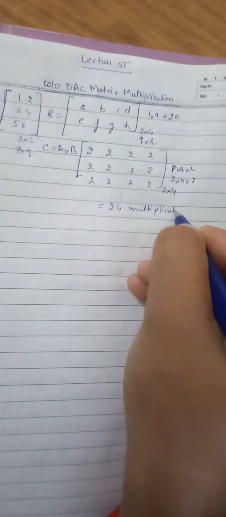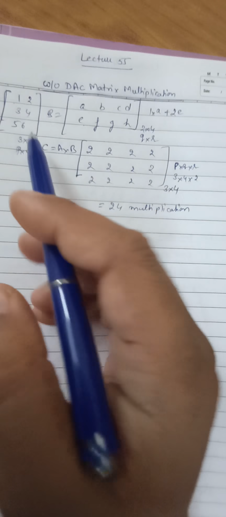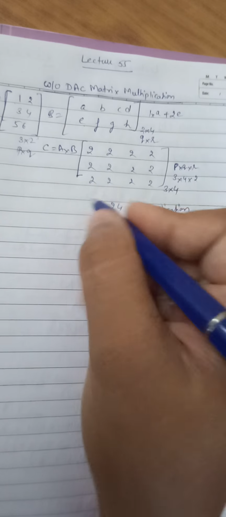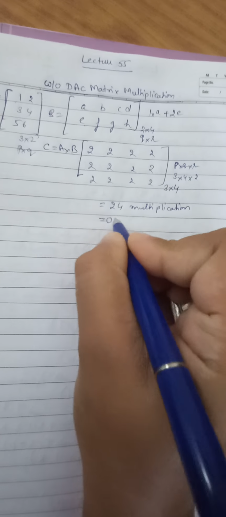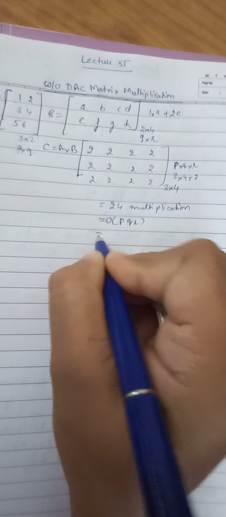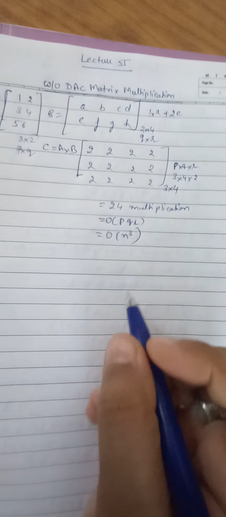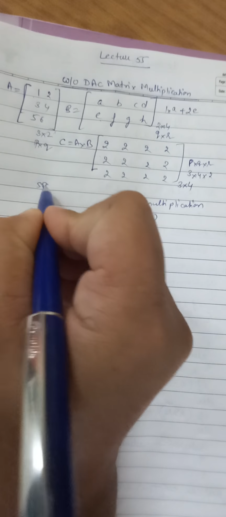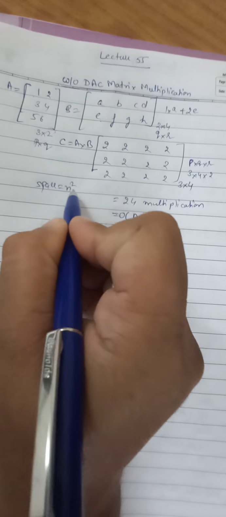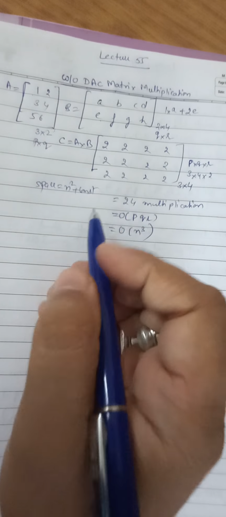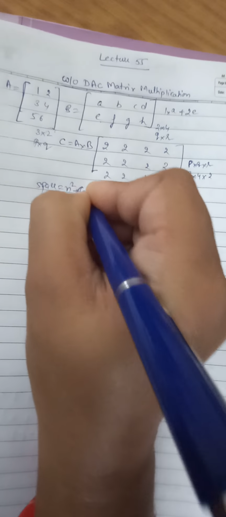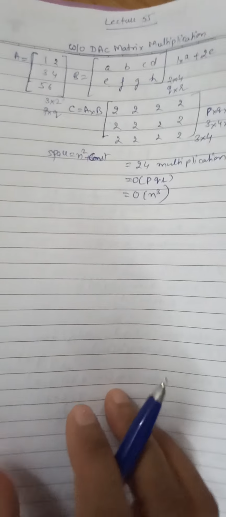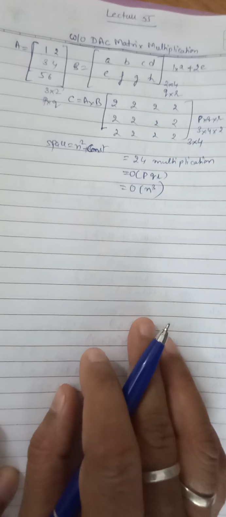Instead of P, Q, R, if we take N for calculating the time complexity, we can simply say order of N cube in respect of multiplication. In respect of space, we can say N square plus constant, because no stack is being used. This is without divide and conquer.